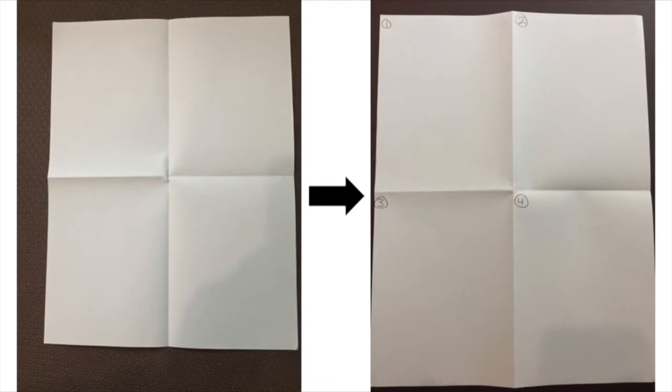You are good. Next, I need you to please unfold your piece of paper so it's laying flat, but you can still see the creases where the fold was. And you should have 4 sections. Okay, so you've divided your paper into 4 sections. We're going to go ahead and label each of these sections 1 through 4. So each section should get their own number: 1, 2, 3, 4. You can label it however you would like. I went from upper left, upper right, lower left, lower right. But again, number it how you would like to.